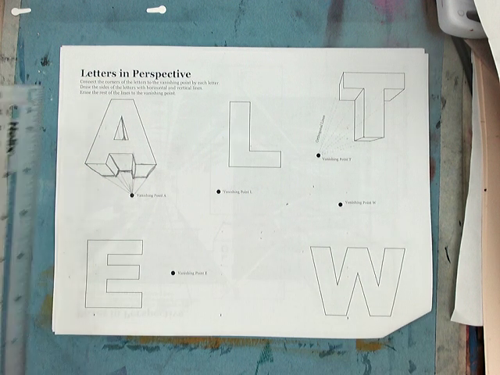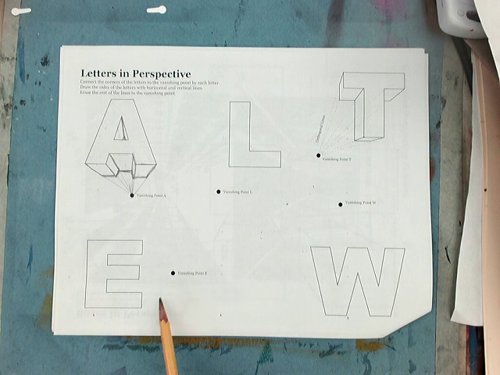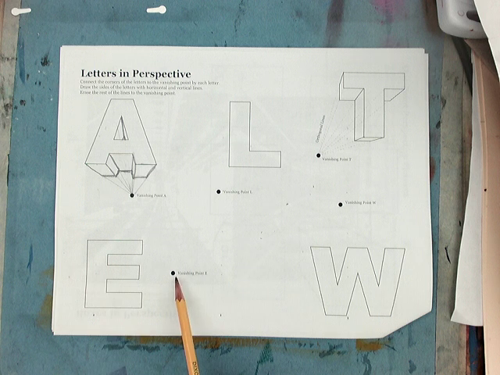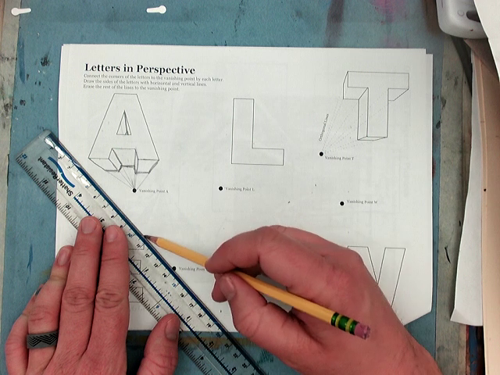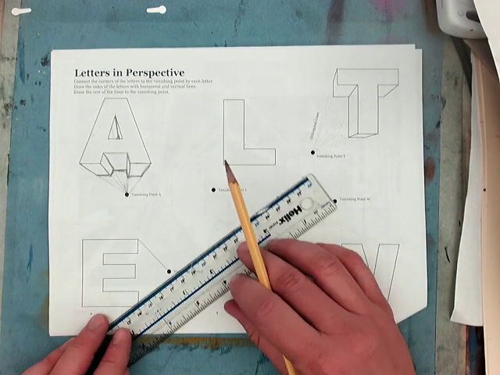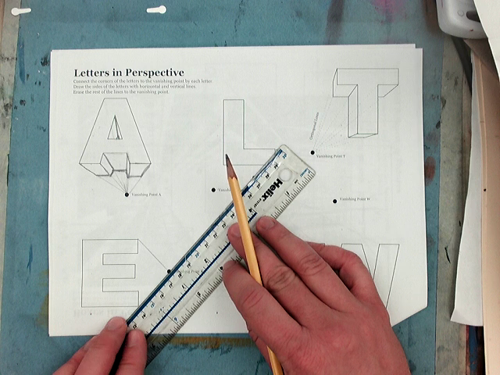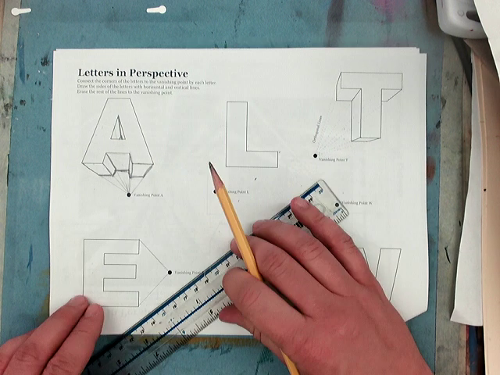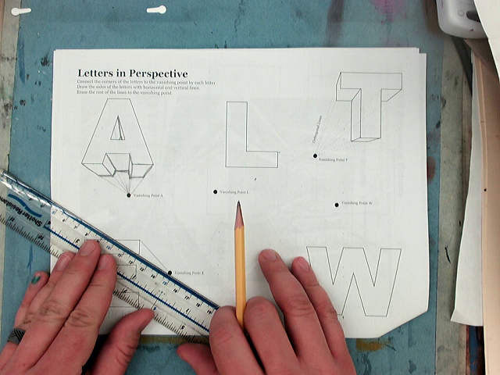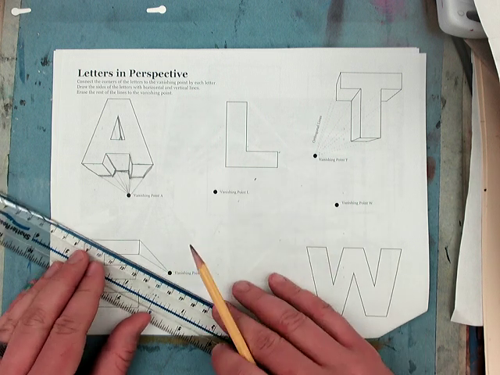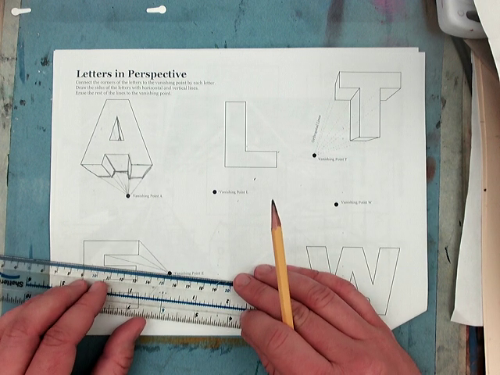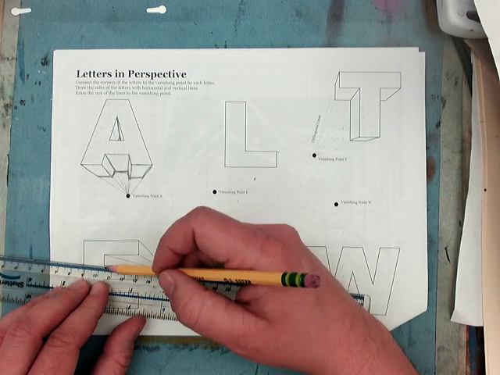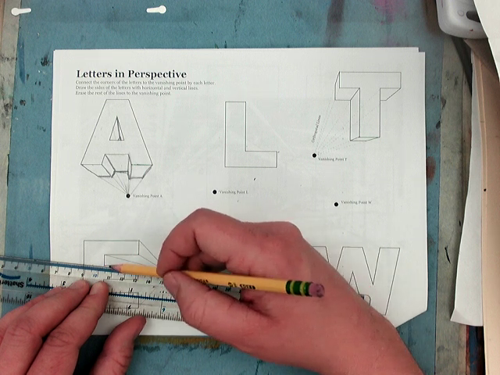Let's do the E. All right, so for the E here, the front is over to the left. The vanishing point is over to the right. I'm going to be drawing the right side of the E. So I need to connect all the points that are on the right side of the figure to the vanishing point. Do I need to draw this one? No, because it is covered. Right? It's covered by the E. I don't need to draw it.